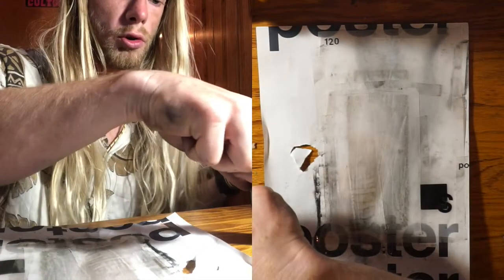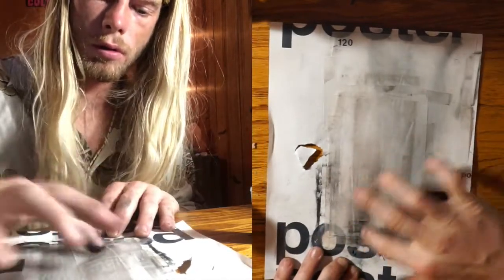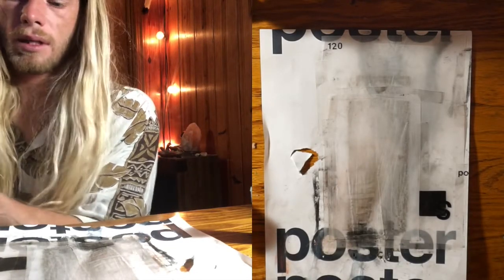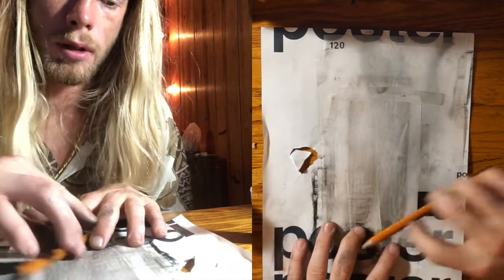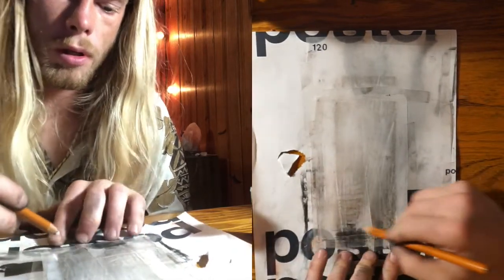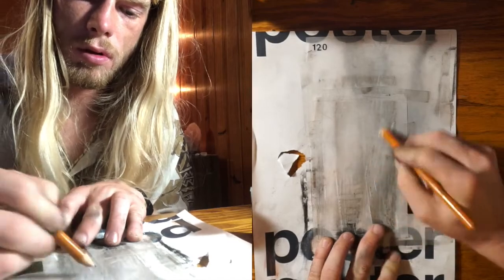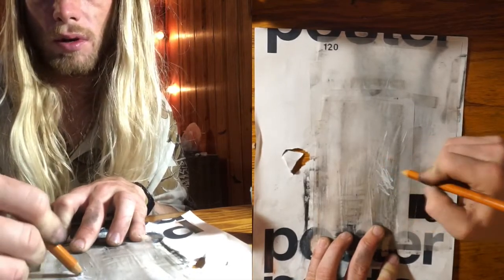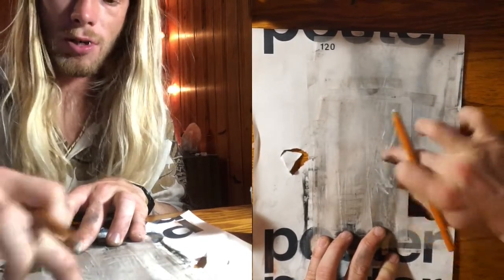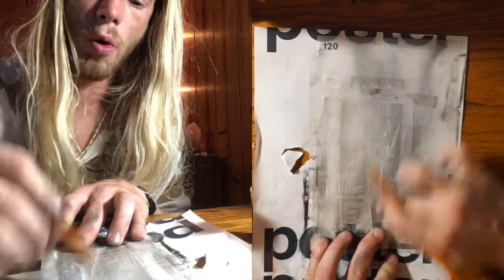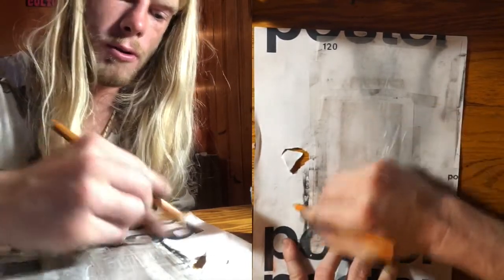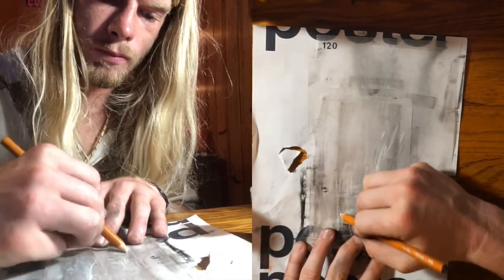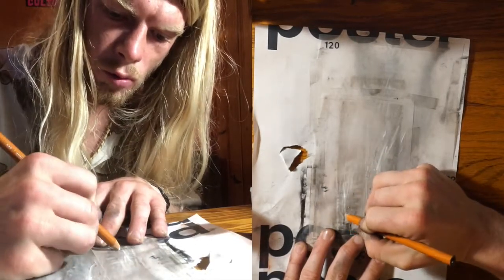So I'm going to take a little bit more charcoal powder, grunge that S up. So now we got some nice grunginess going on the poster. Might take this, just look like scribble it out or something. Maybe not too much. This is just that white charcoal pencil. Try to get a little rip in the vellum.